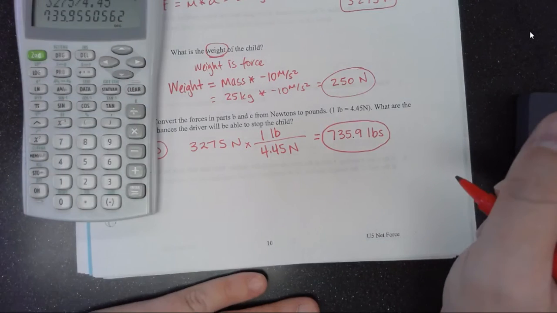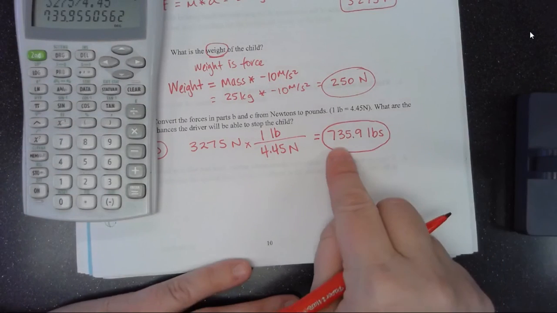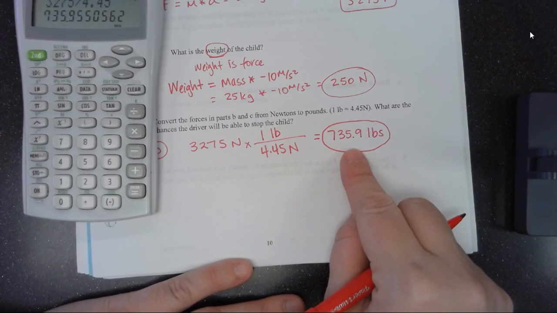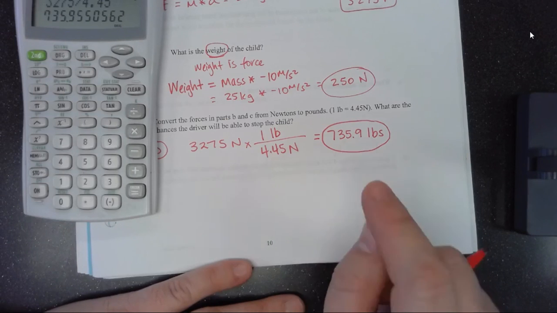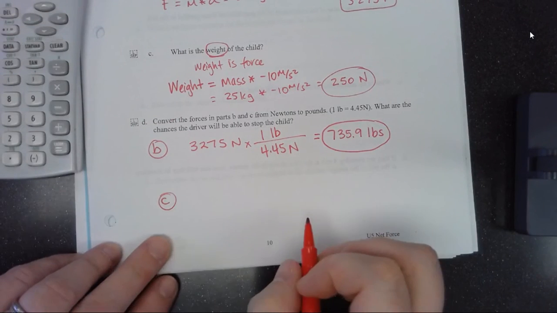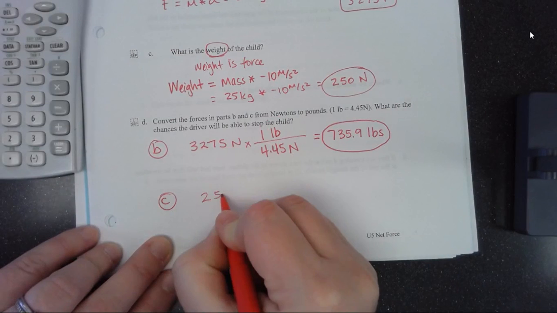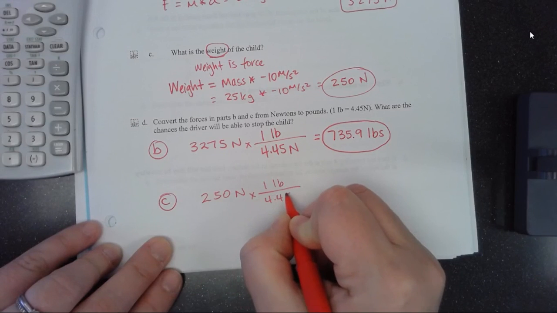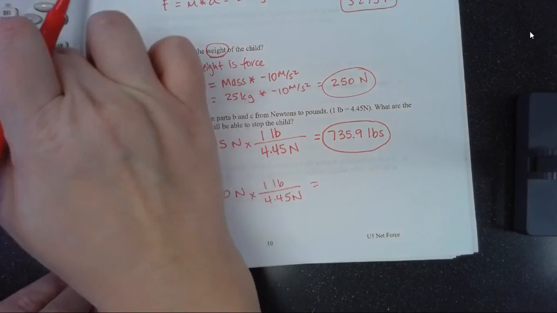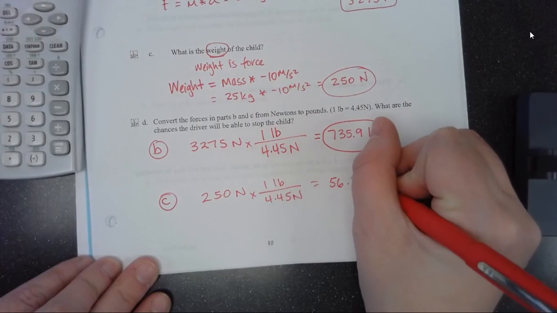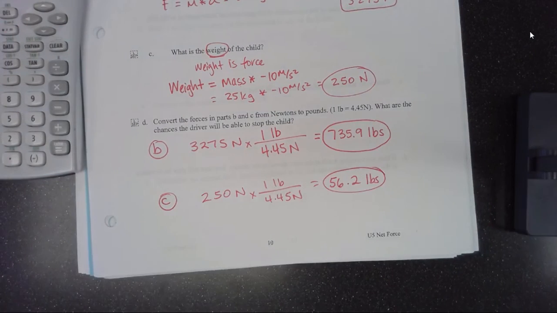Some of you guys probably do some weightlifting downstairs and recognize how many pounds that is. This is basically 4 or 5 average adults, right? Lots of people. For part C, we have 250 newtons. We could do the same thing. 1 pound is 4.45 newtons. So that's 56.2 pounds. You think the driver's going to stop the kid from hitting the dashboard? Probably not.